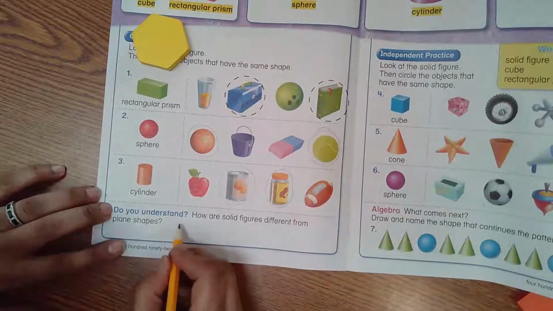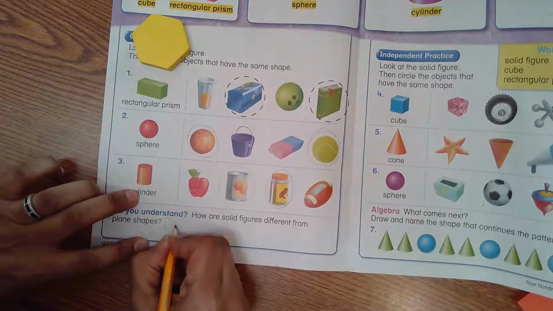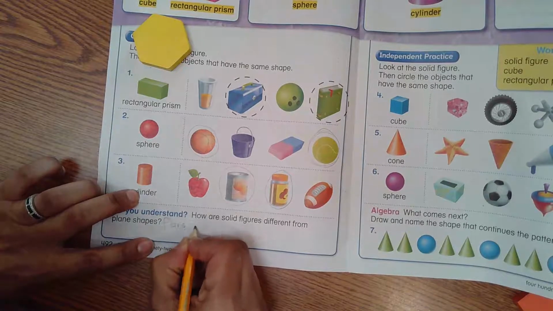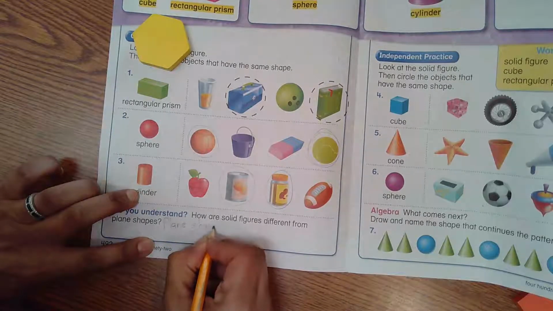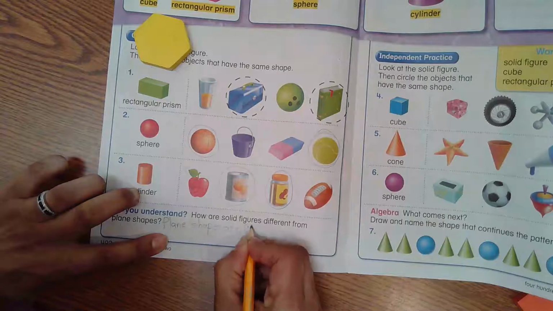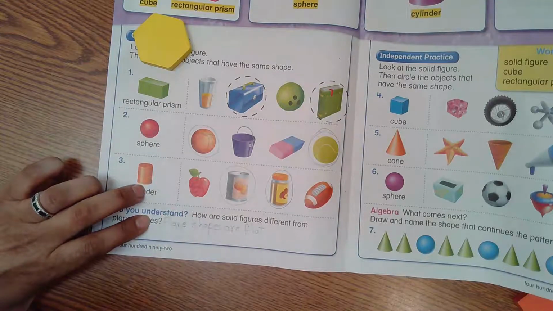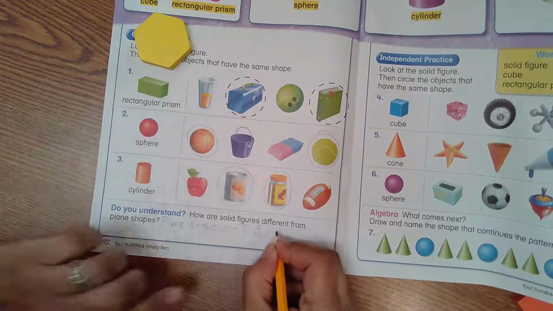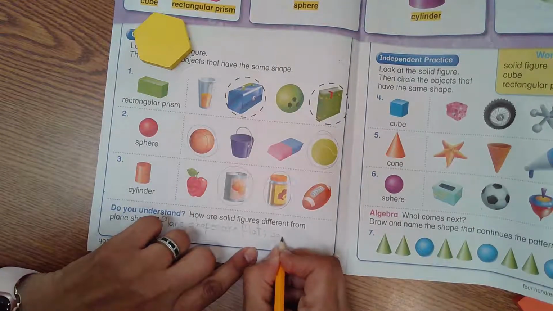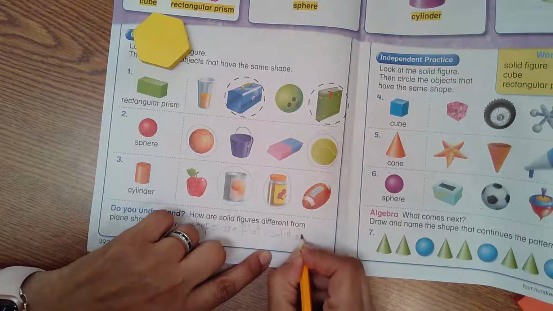I'm gonna say that plane shapes are flat. But what about the solid figures? Solid figures are different. I'm gonna write solid figures or solid shapes.